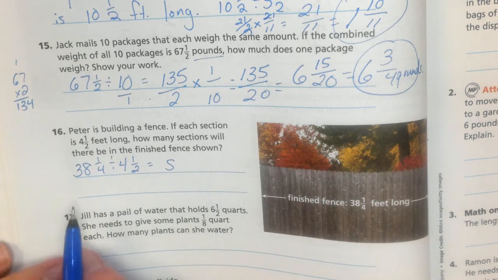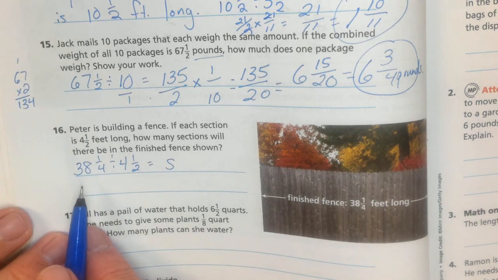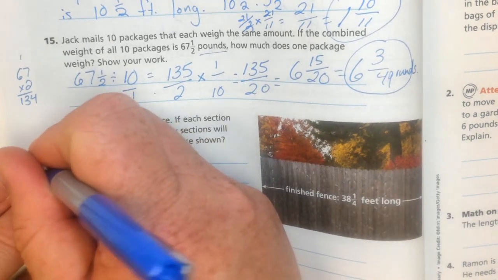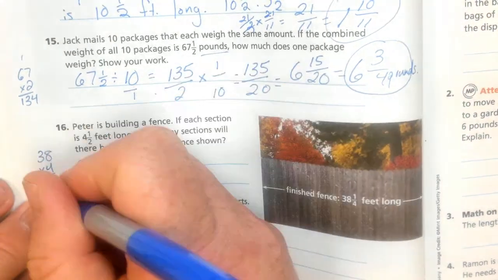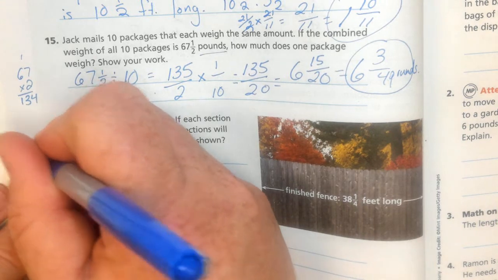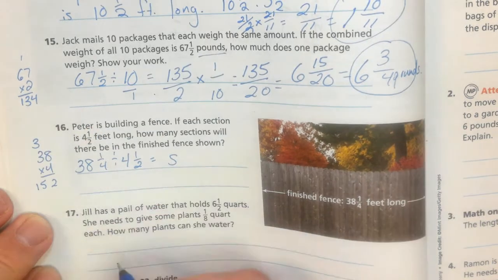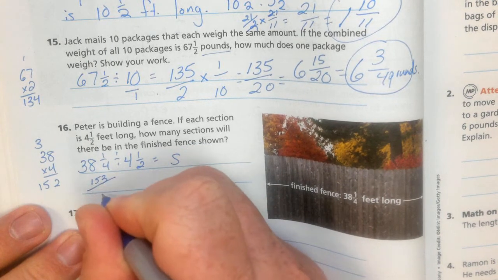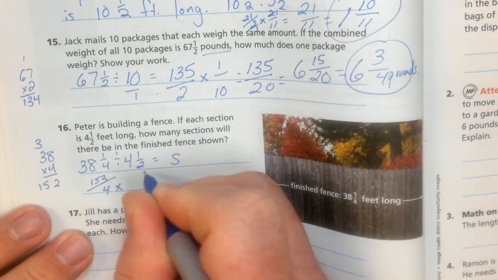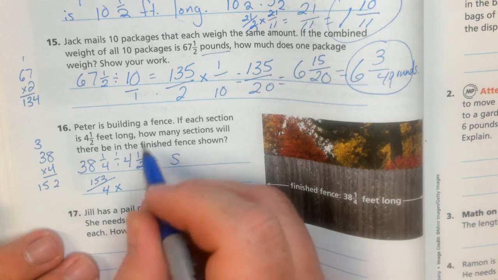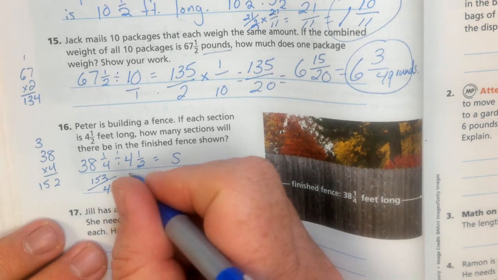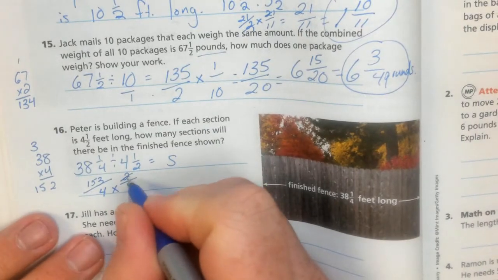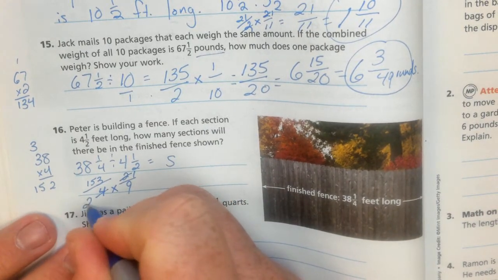Okay. Well, 38 times 4. Let's see. I could probably do it in my head, but I'm going to write it over here. 38 times 4 is 152 plus one more is 153 over 4, and 4.5 is 2 times 4 is 8 plus one more is 9 over 2. Flip that around and I get 2 over 9. Okay, I'm going to simplify that. 2 becomes 1, 4 becomes 2.